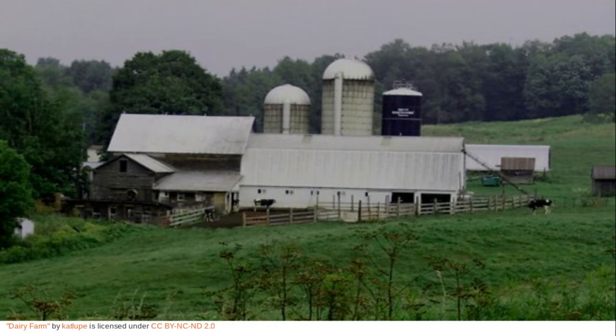Did you notice there's a barn? There's a house. Did you notice there are cows in this setting? The green trees and the green grass? Did you notice the silos? These tall structures here are called silos. They hold things like grain, such as corn or wheat. And when you look at this setting, it kind of looks like it's early morning.